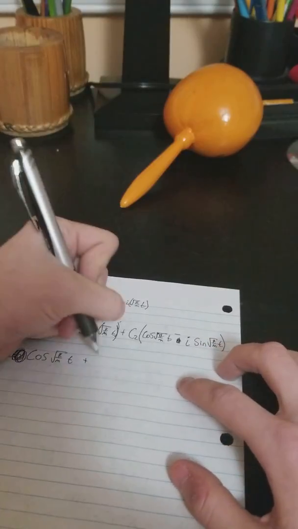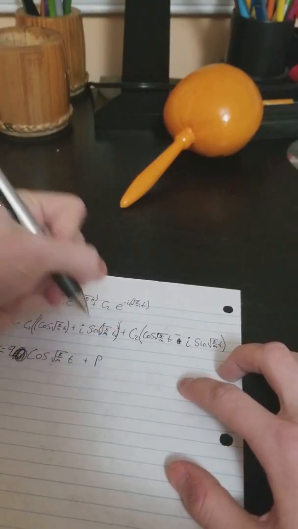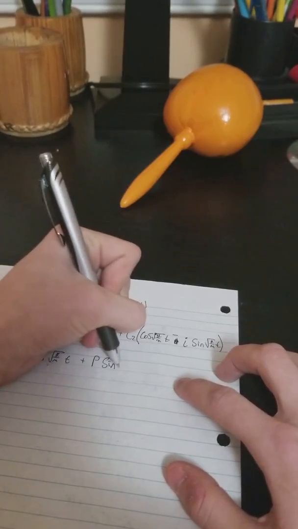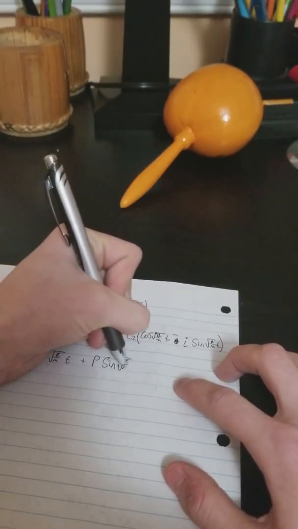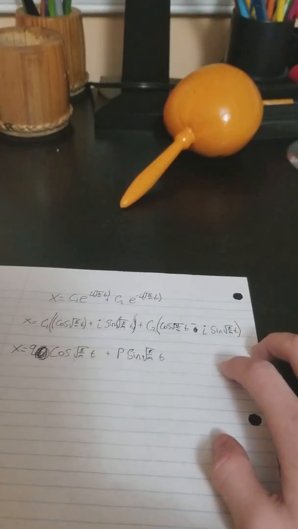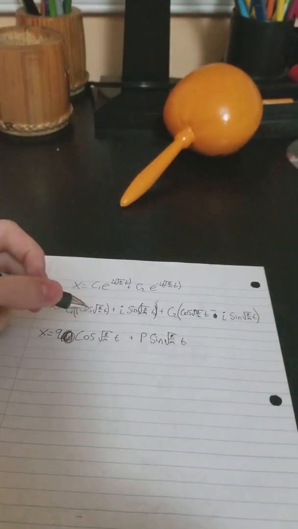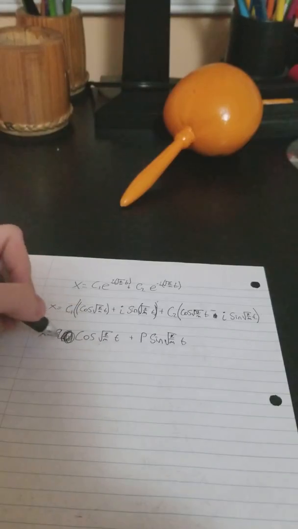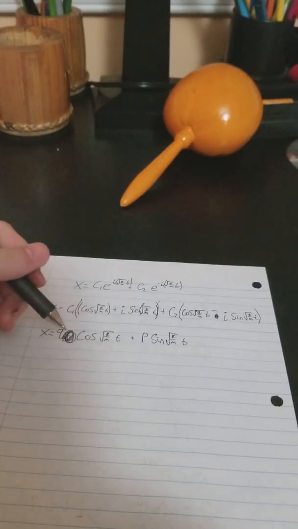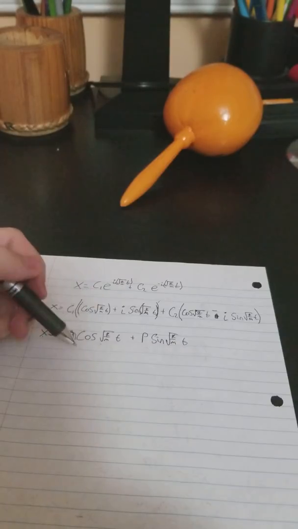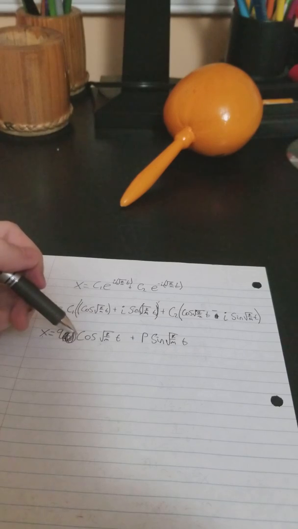So I'm going to make this P sine of the square root of k over m t. Okay, and we're adding, again, the constants. It doesn't matter if you add them or whatever.